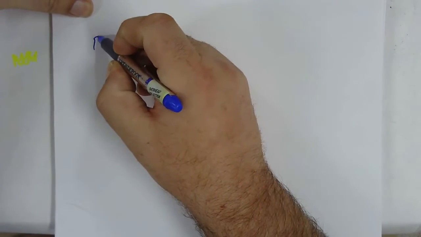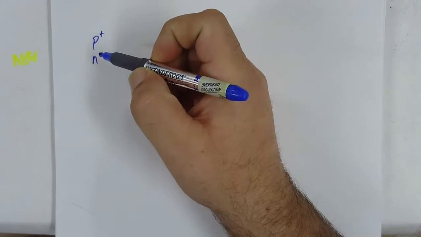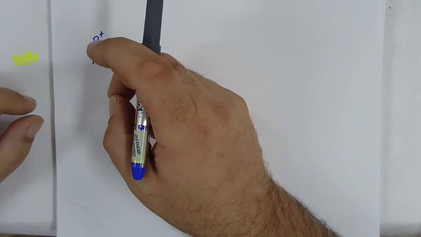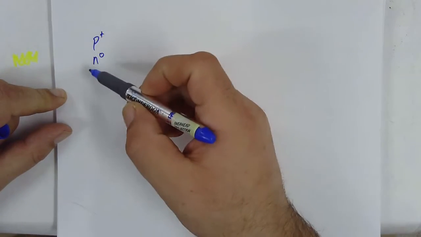All right, so we're going to be PNE. Josh, PNE. Ready? PNE. What is PNE? We have P with a plus sign, a lowercase n with a zero. Now, if I did just a lowercase zero without anything on it, that actually would be the variable for number of moles. We don't want to do that.